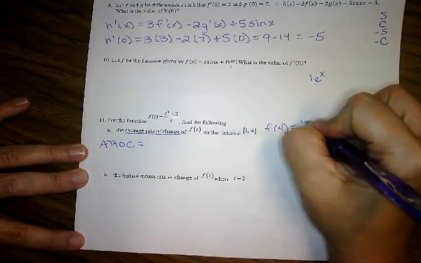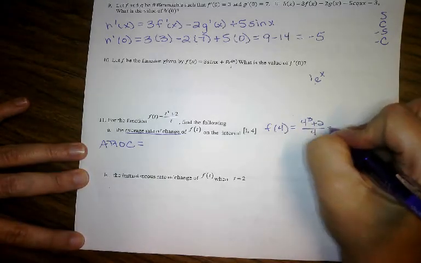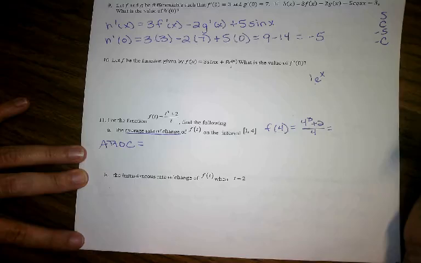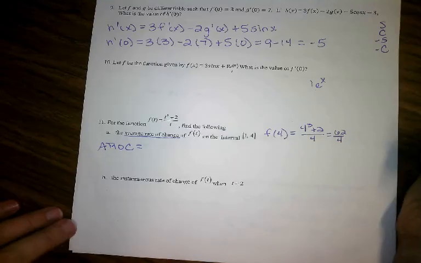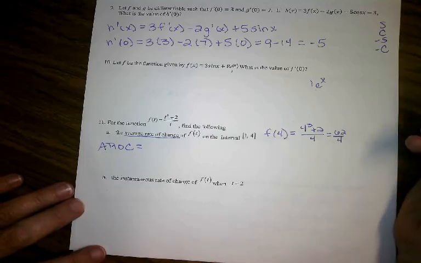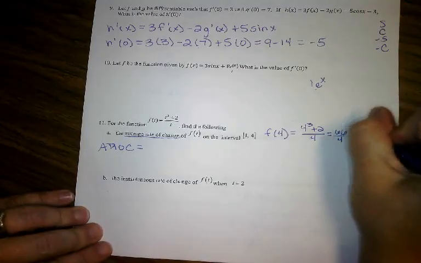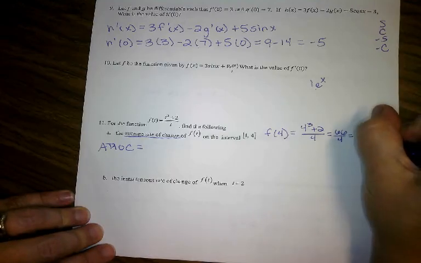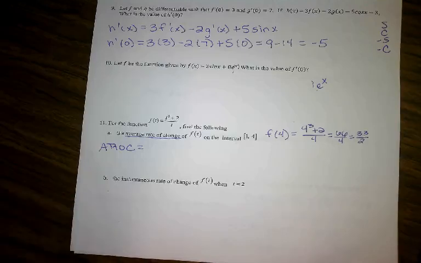4 cubed plus 2 over 4. 4 cubed is 64, minus 2 is 62. Divided by 4, I can probably, oh wait a minute, did I do that wrong? Oh, I didn't add 2. I subtracted 2. Okay, that should be 66. So let's see, I can reduce that to be 33 over 2. Yeah, I can't simplify more than that, so we'll leave it at that.